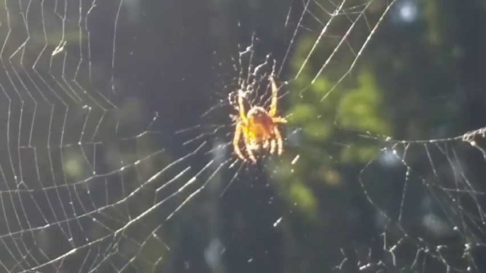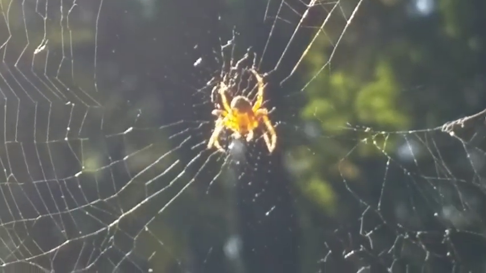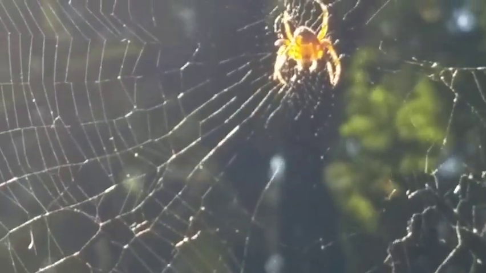This spider is an orb weaver, and it just caught a fly.